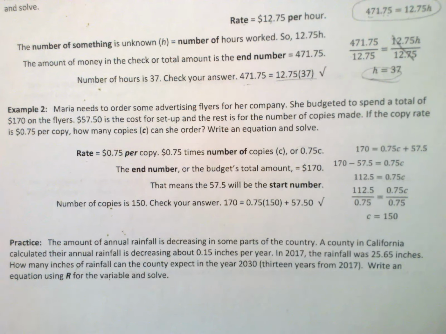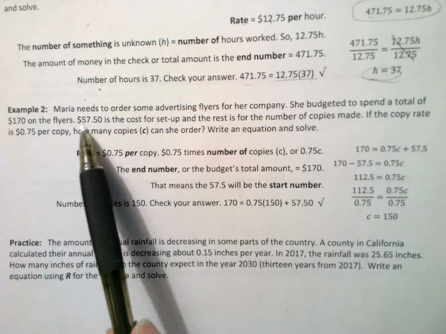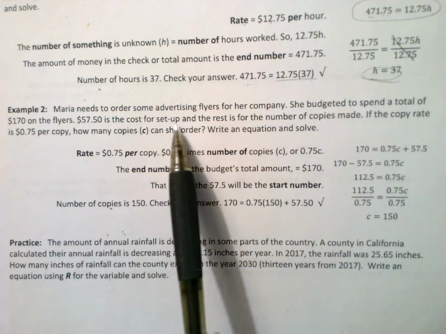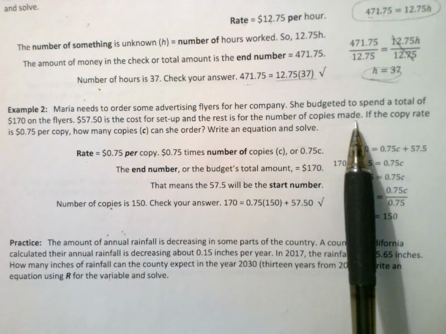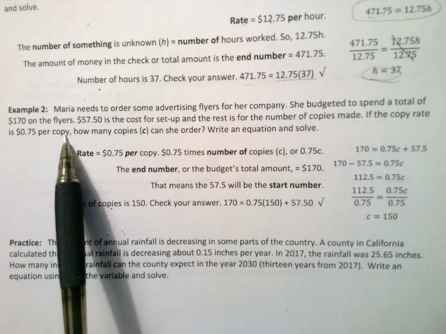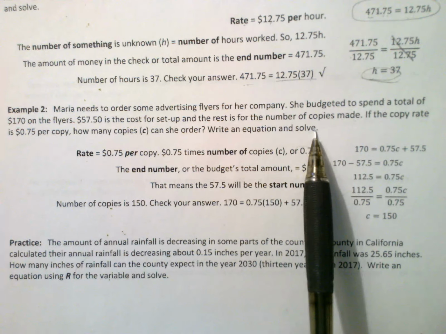Maria needs to order some advertising flyers for her company. She budgeted to spend a total of $170 on flyers. That seems like a normal situation. So we've got to find out how much it costs to make these flyers. Apparently the setup is quite expensive. It's $57.50 to set this up, and then the rest is for the number of copies made. So if the copy rate is 75 cents per copy, how many copies, with a small letter c, can she order? Write an equation and solve.